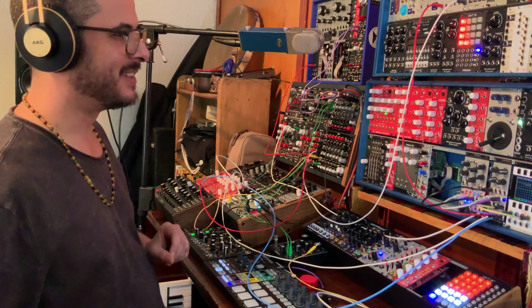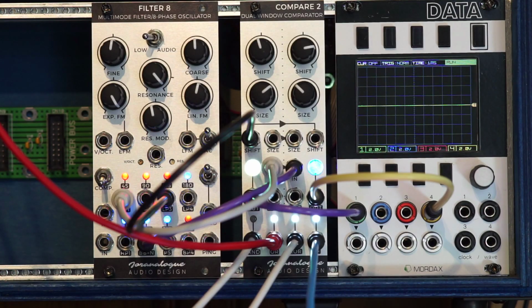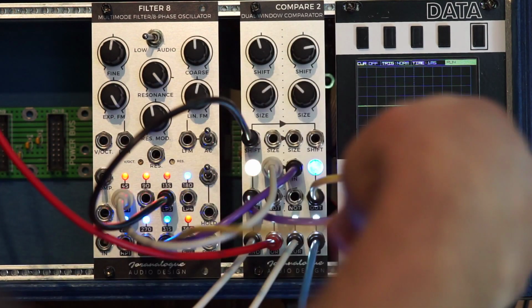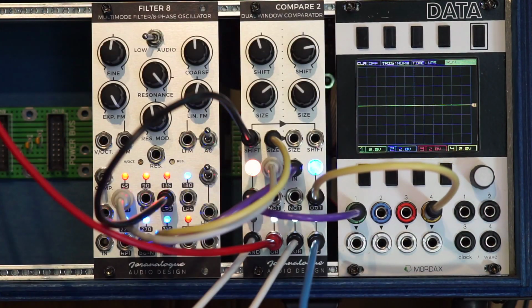Wow, that's cool. That's a cool rhythm right there. I'm just modulating the shift of both windows right now. But if I take the opposing LFO to that and shift the sizes, there, it's almost We Will Rock You.